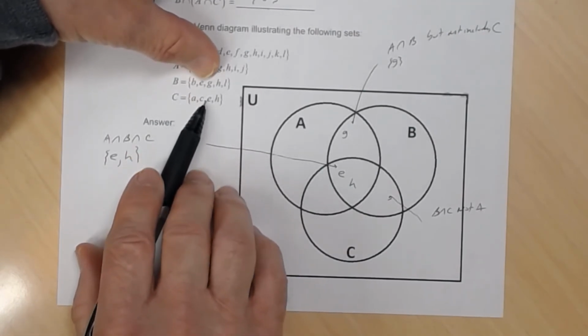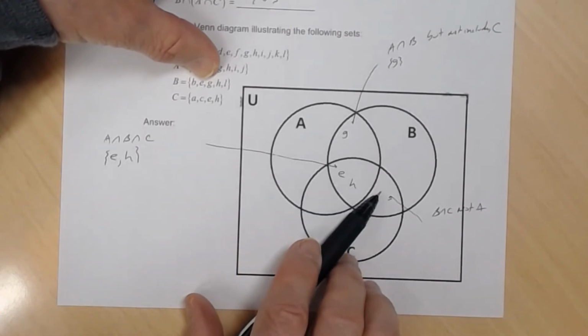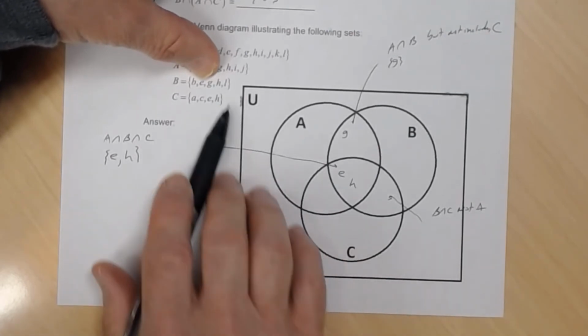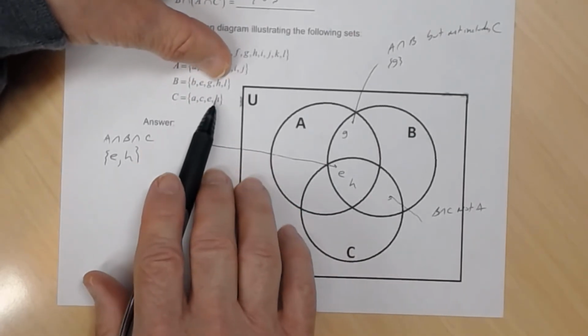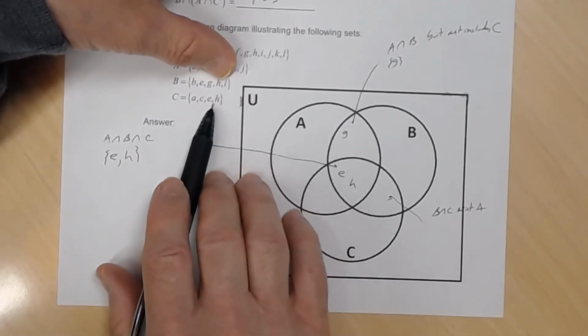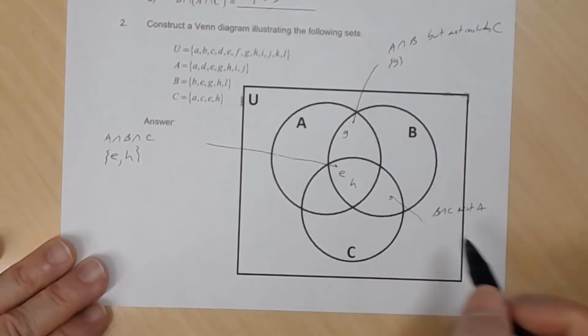Nope. Do they have E in common? Yes, but I have it listed. So don't list it here. If you list it here, you're indicating it's not part of A, and it is part of A, because it's here. All right, G, no. H, yes. I already have it listed though. L, no. So that's going to be nothing. You're not going to put anything there. Okay, so leave that alone.